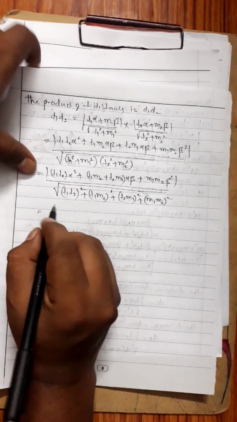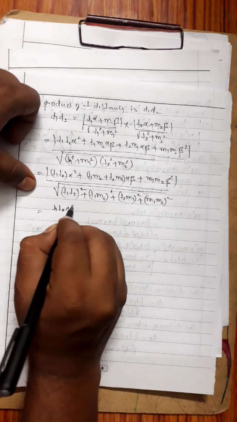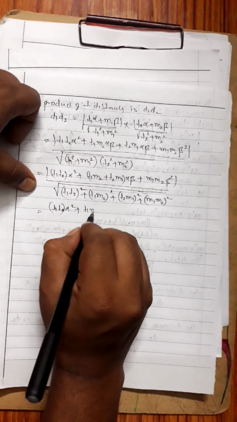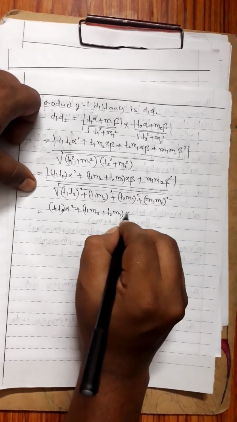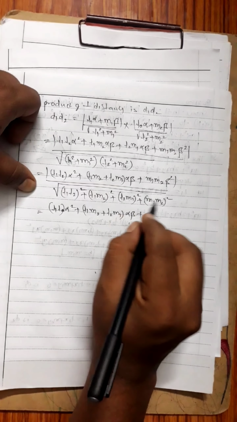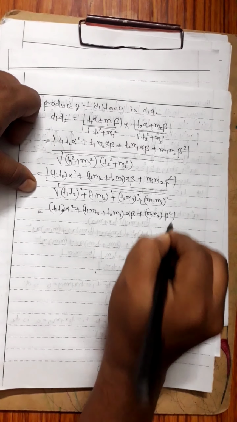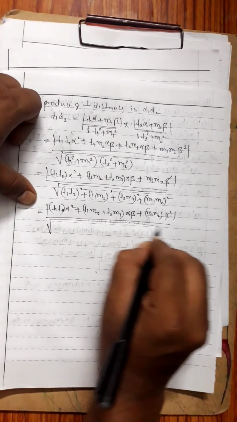So now take it as it is: l1 l2 alpha square and plus l1 m2 plus l2 m1 alpha beta plus then m1 m2 beta square, by under root of what we have here.